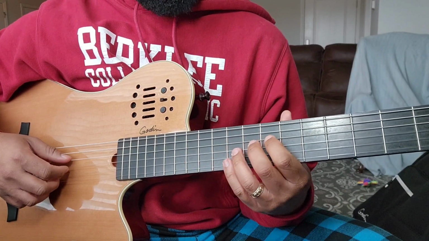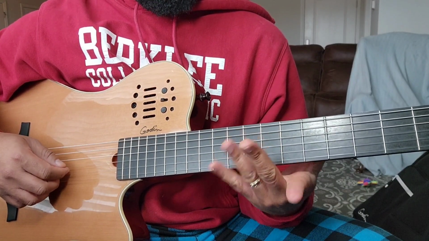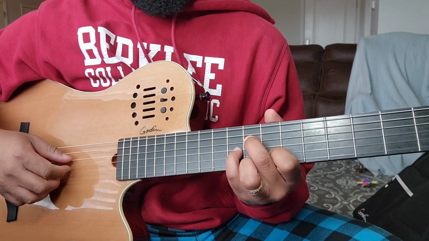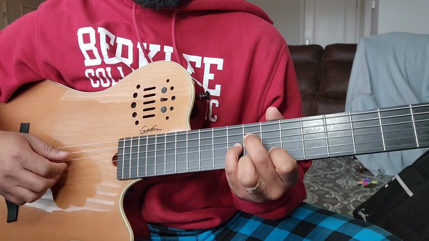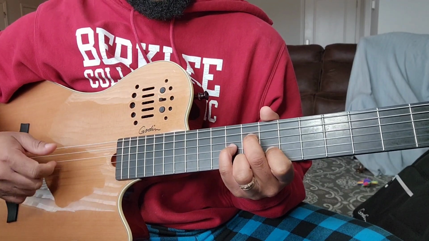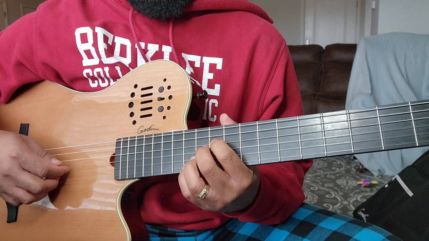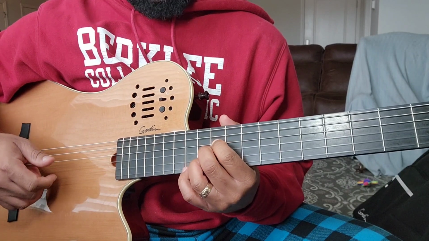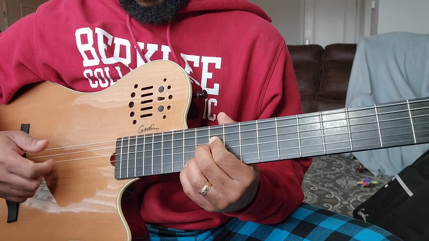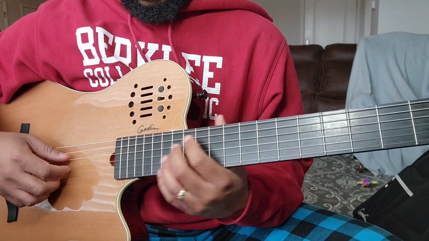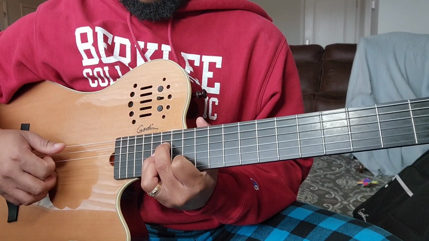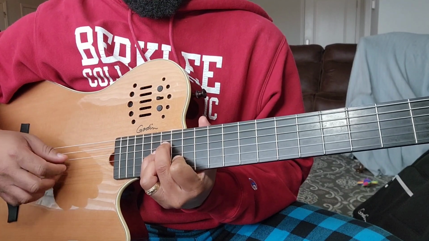Wait, was that one right? So we got flat 7. Wait, no, that's not flat 7. Flat 7, 3, flat 5, 1. And then 1, flat 5, flat 7, 3. And then 3, 7, 1, flat 5.